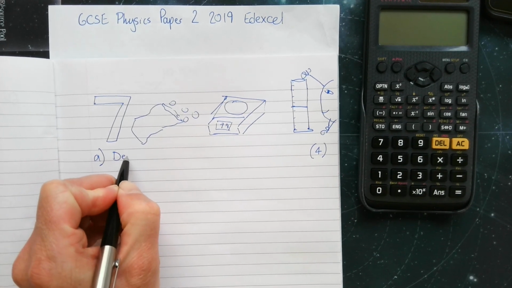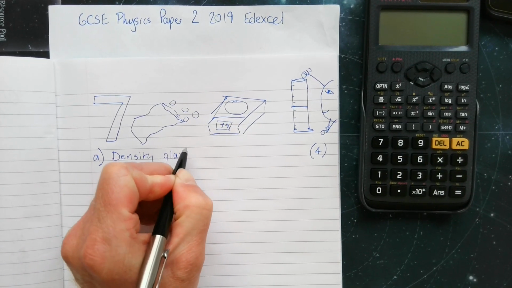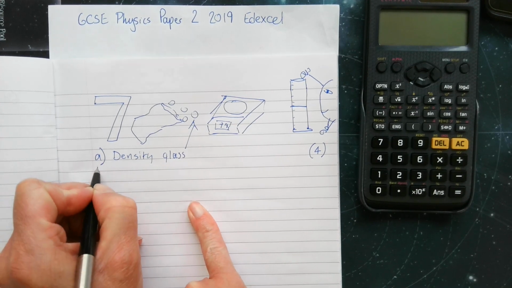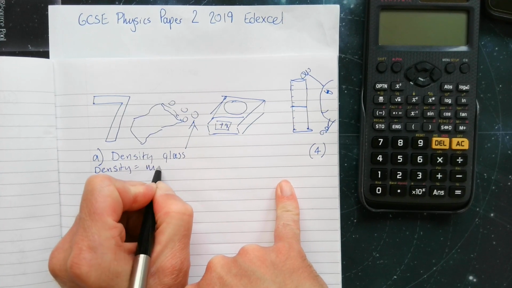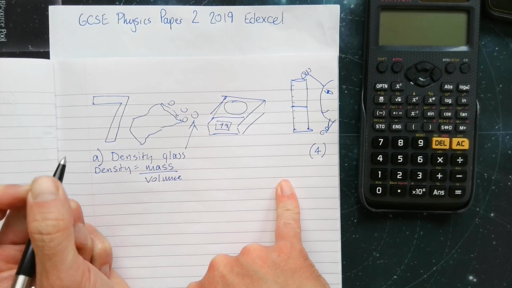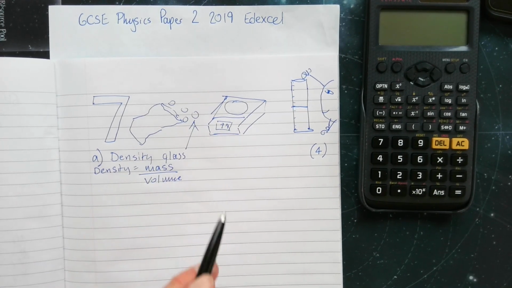So we need to find the density of glass that's been used to make these marbles. First of all, we've got to think density is equal to mass divided by volume. So we've got to find these two things. Let's do the first part because that's easy.